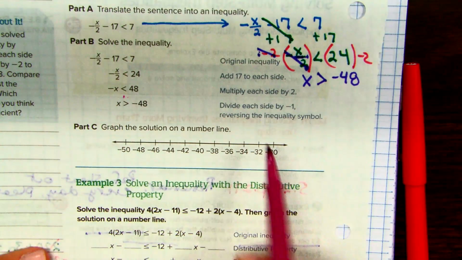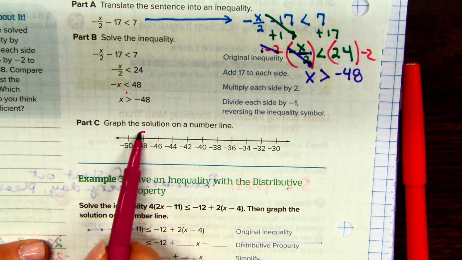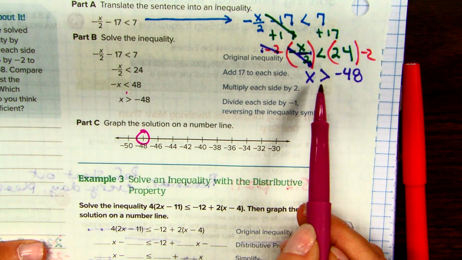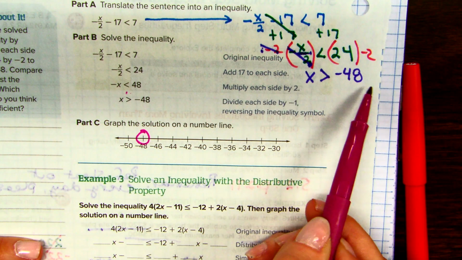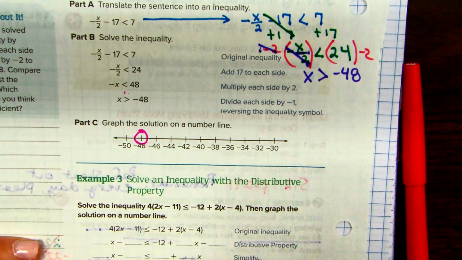All right, put it on the number line, guys. At negative 48, that would be an open circle. X is on the correct side. You always want x over here. Remember, if x ends up on the other side, flip it like a pancake.